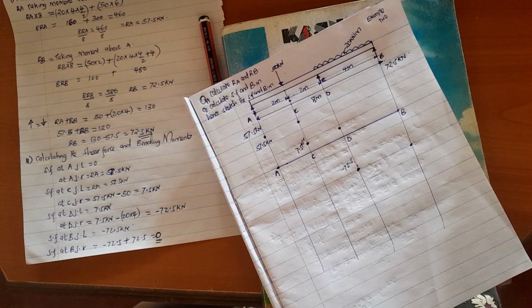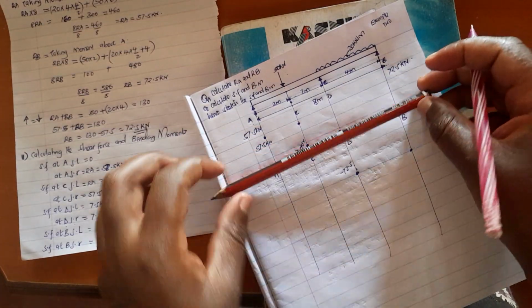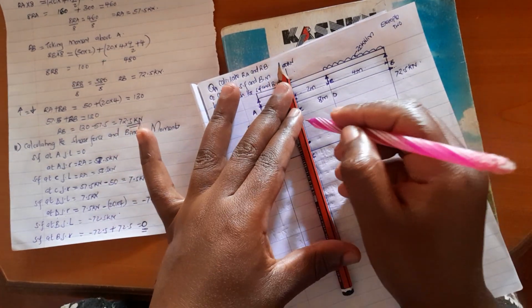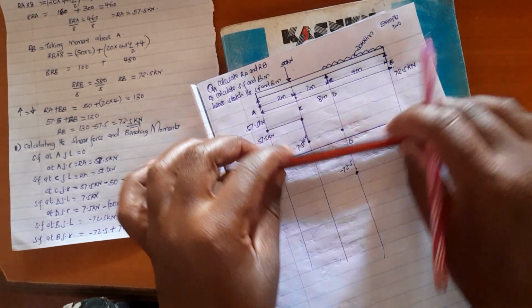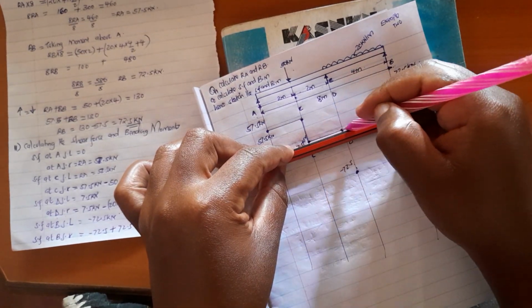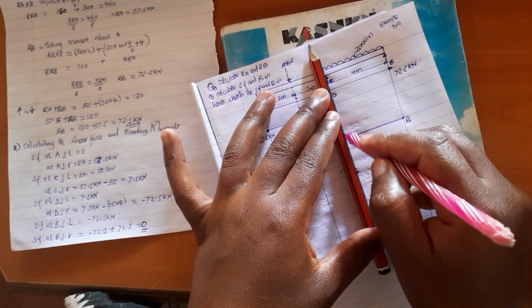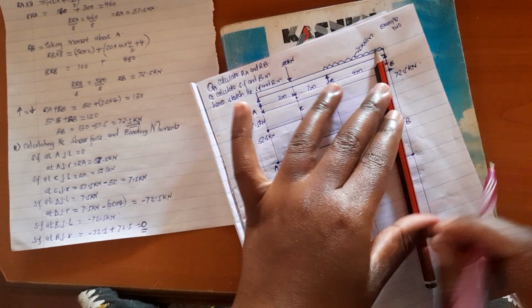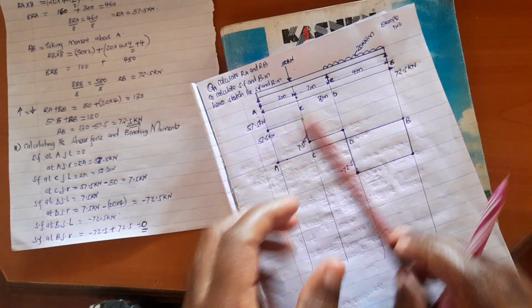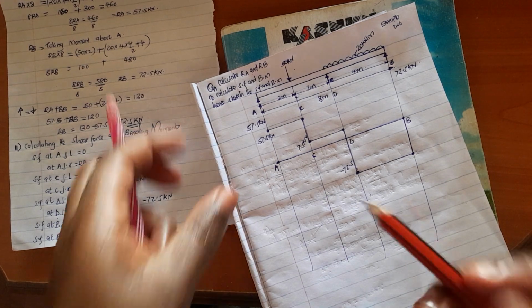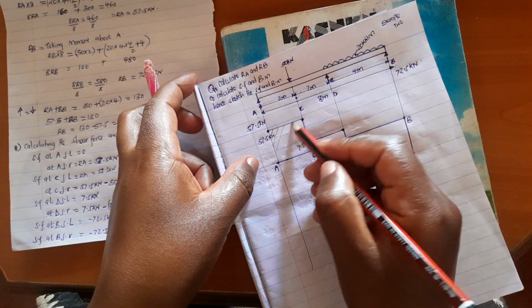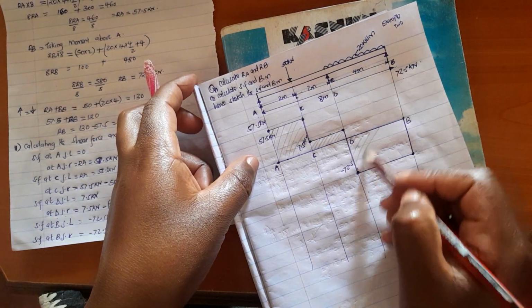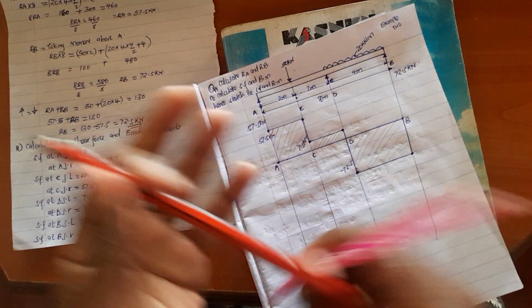So this will be looking this way. Now you join the dots. It is just easy, but you have to do more practice to be moving faster. Okay, now we have to shade. Remember, this is positive.